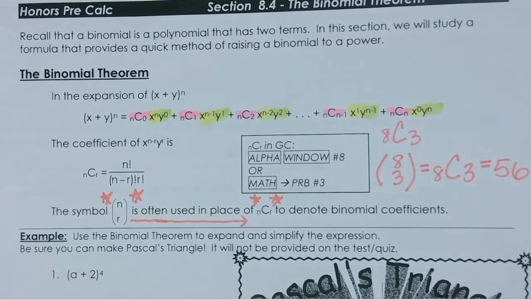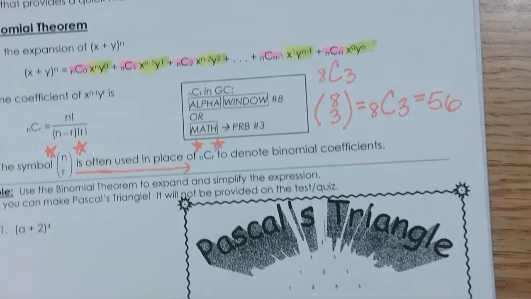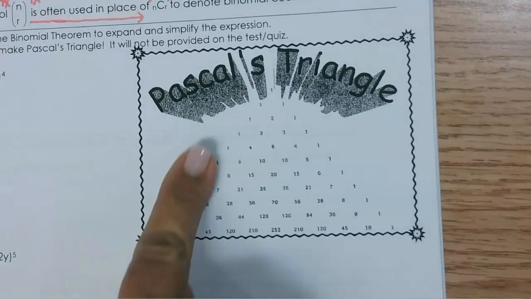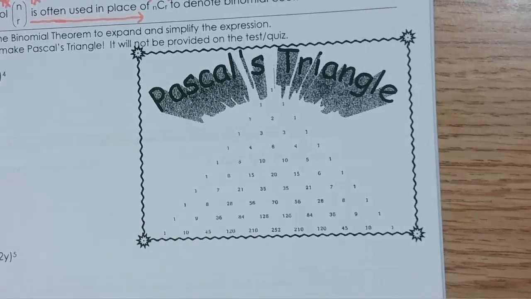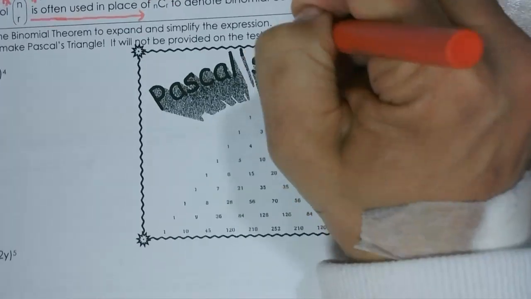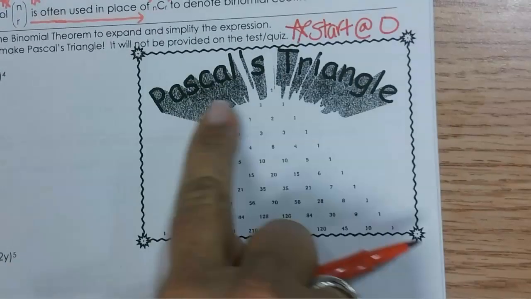So let me give you the way that I organize my work when I use the binomial theorem to expand and simplify the expression. One thing that we can make sure that we look at is something called Pascal's triangle. It won't be provided on the quiz or test, but it's a really cool way that we end up getting these different nCr values. And the important thing about using Pascal's triangle is that we always have to start our counting at 0. A lot of times we look at the top and we're like, oh, here's row 1.